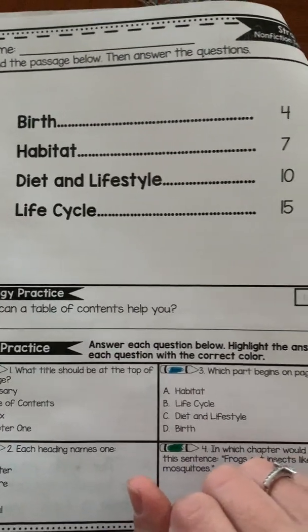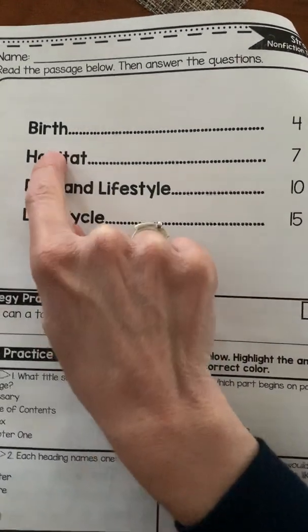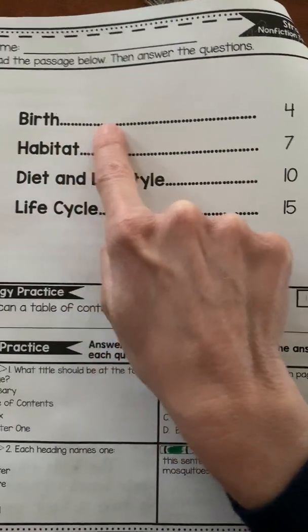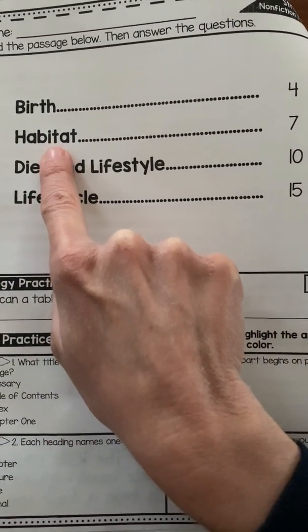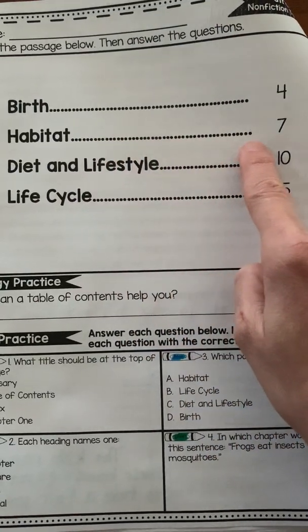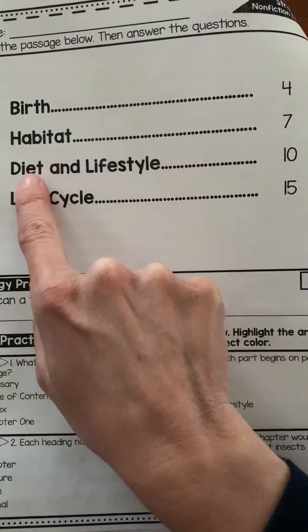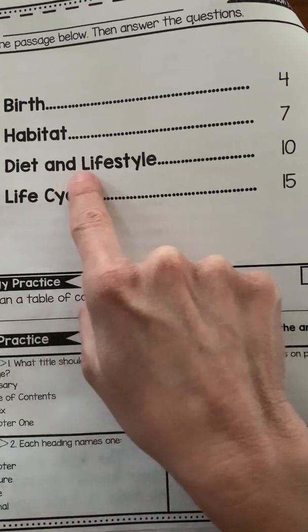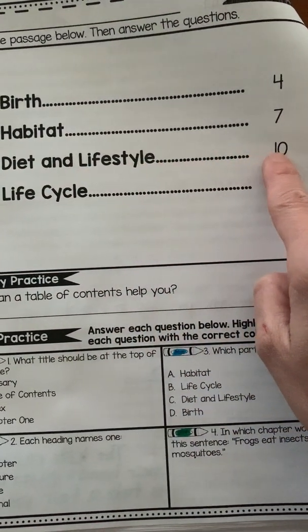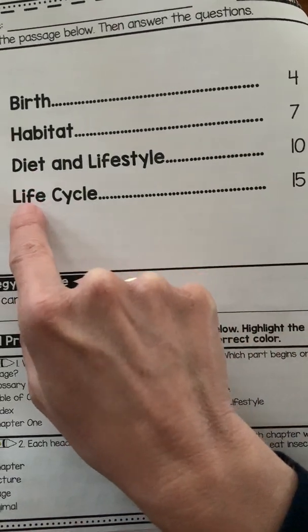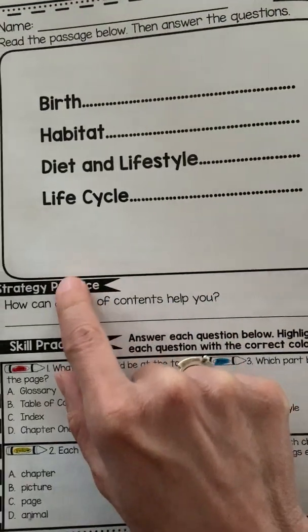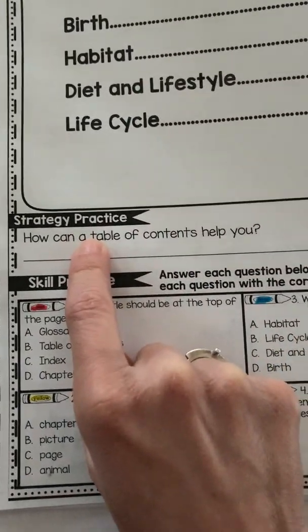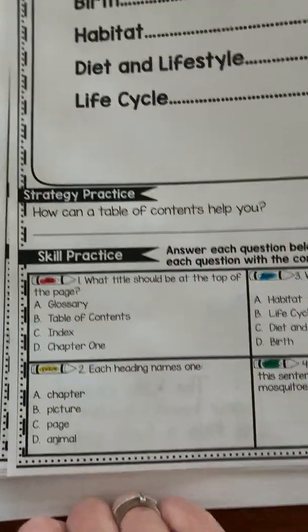I'm going to start by reading to you what is at the top of the page. It says birth. If we follow along, this is how we use this resource. We go over and see the number 4. The next one is habitat. Slide over and we see the number 7. Go down to the next, diet and lifestyle. Slide over, number 10. And life cycle. Slide over and we see the number 15. I'm going to skip our strategy practice question, and we'll go back to that at the end.